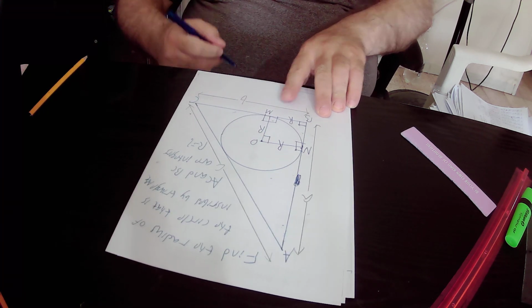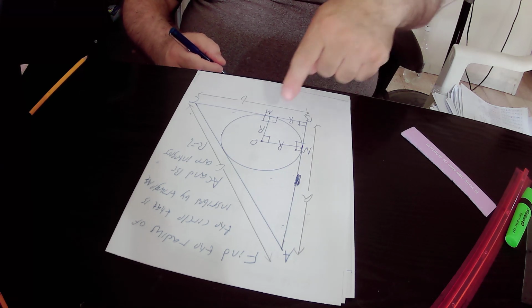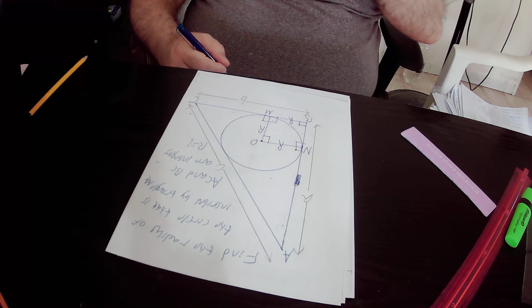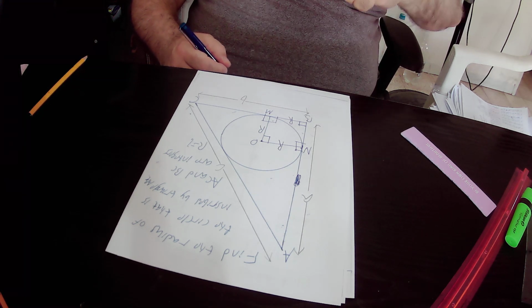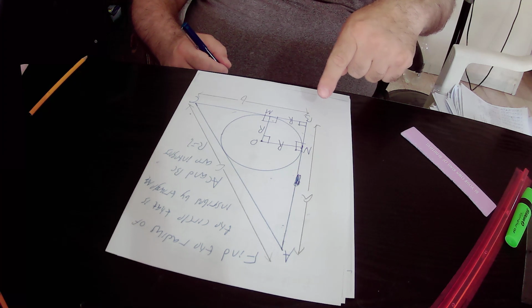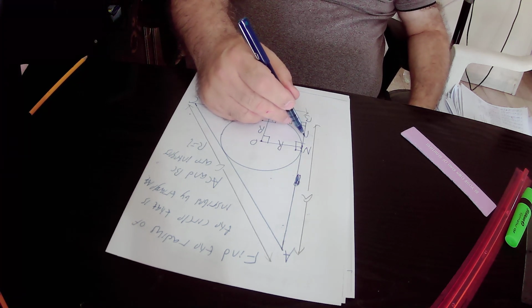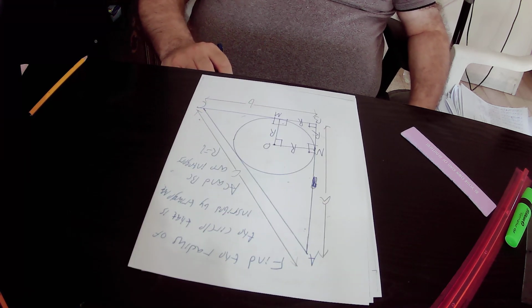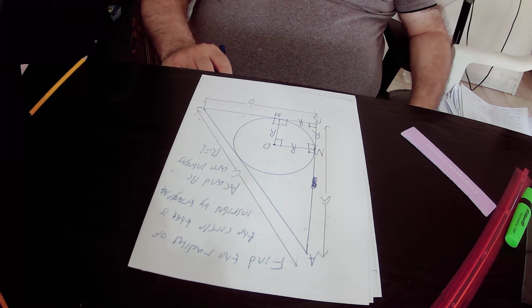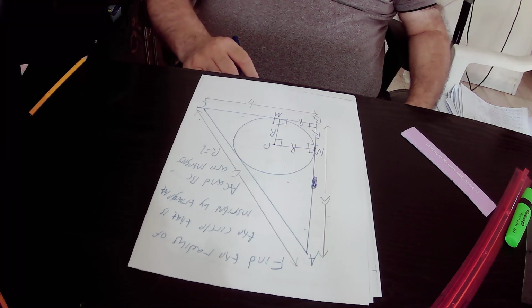Likewise, according to the same rule that the opposite sides of a rectangle are equal to each other, we get that NB equals OM. But we have already found out that OM equals R. And NB, that is equal to OM, must also be equal to capital R. So we actually found out that quadrilateral NOBM is not just a rectangle but a square, because all of its sides are equal to each other, they are equal to capital R.